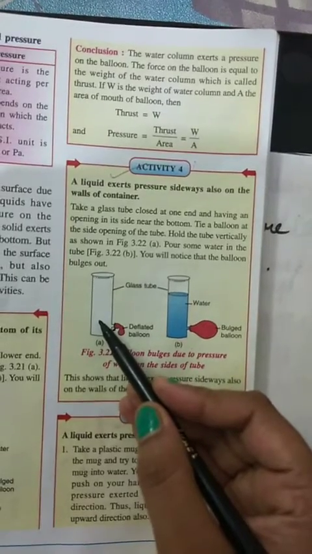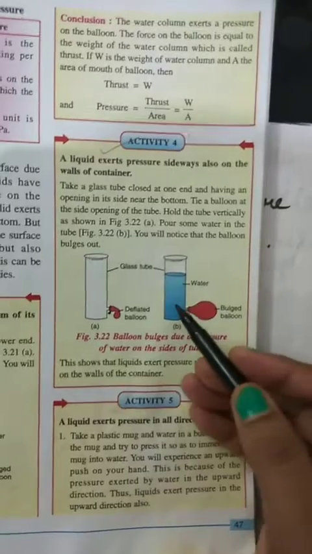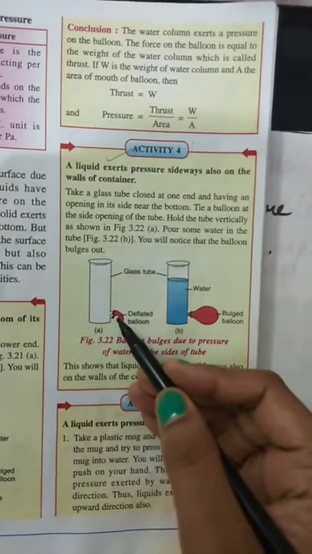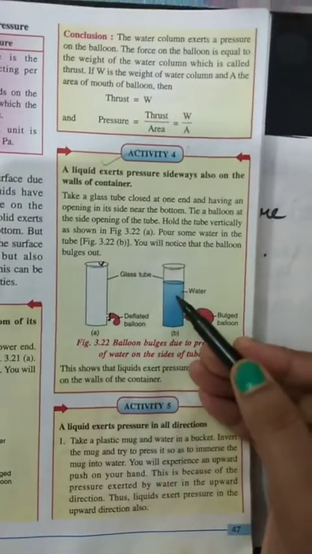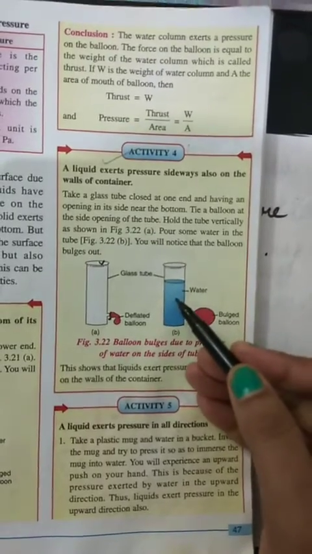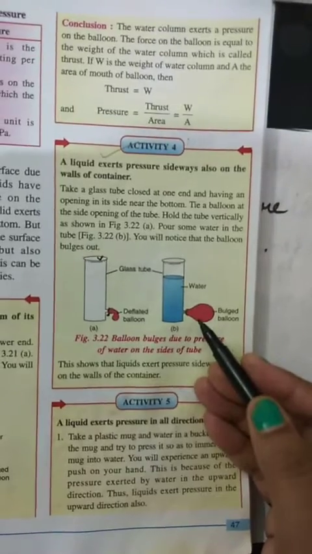The first glass tube is kept empty and the second one is filled with water. You can see this balloon is bulged and this one is deflated because nothing is filled in this one and water is filled in the other. It shows that water exerts pressure at the side walls of the container or the vessel in which it is kept.